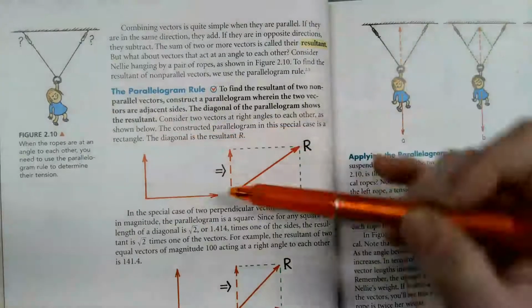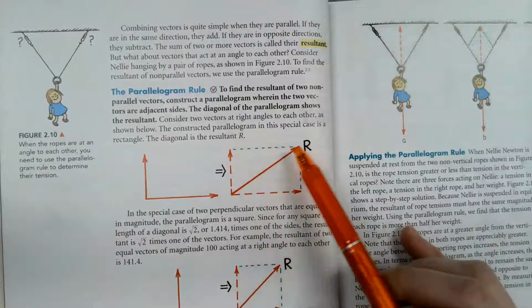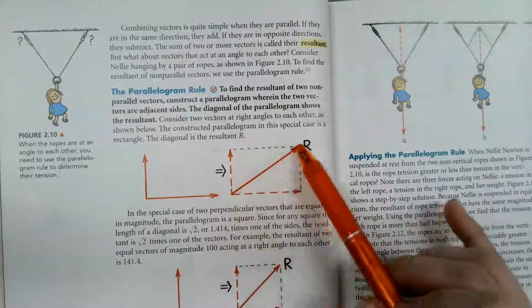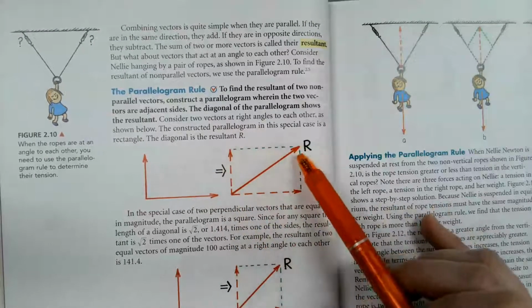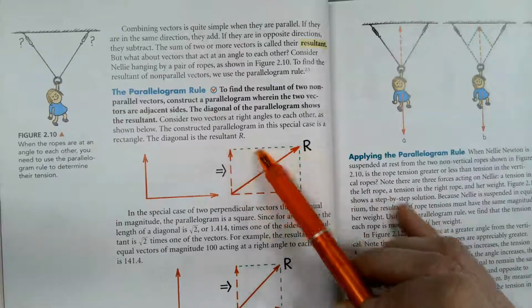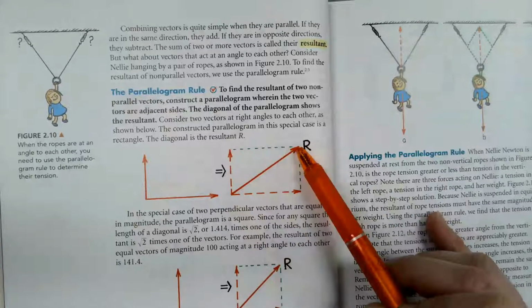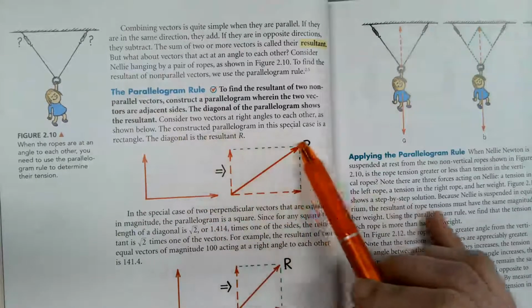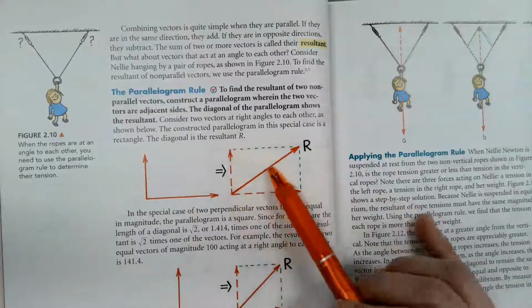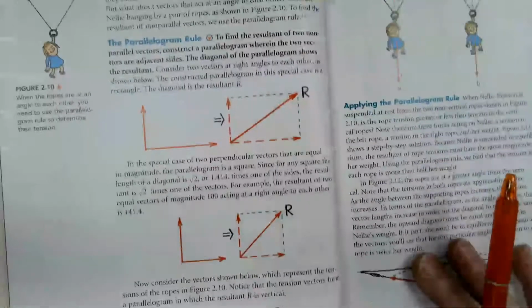So the diagonal right here is the resultant of the forces. In order to find this, we draw the other two sides to make a parallelogram, and we can connect that vector right there. So we construct this parallelogram, and we use this diagonal as the resultant, okay?